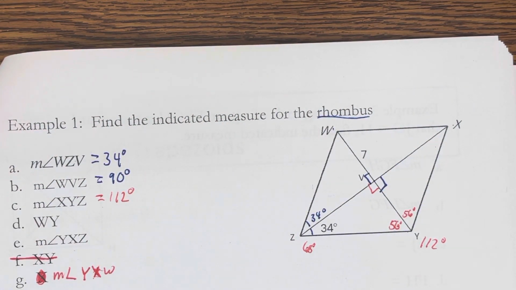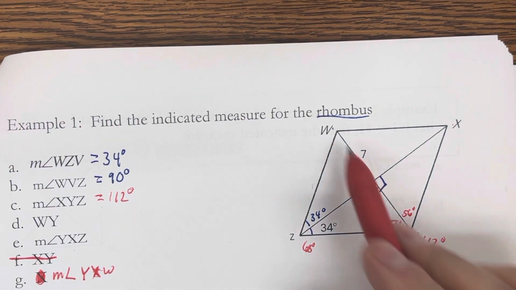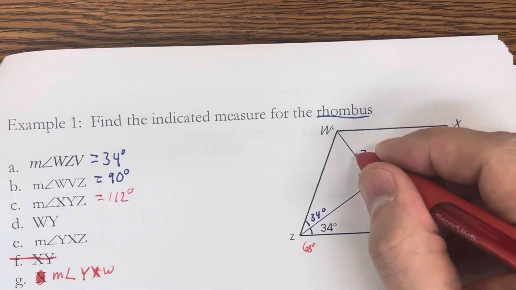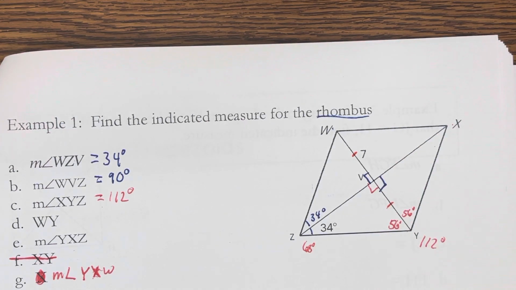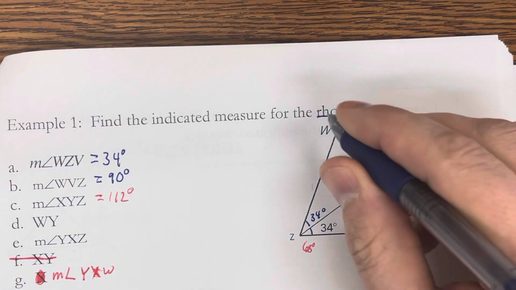Next piece is to find W to Y. So W to Y, diagonal. The diagonals of a parallelogram, a rhombus is a parallelogram, they bisect each other, so these are the same length. So this whole thing inside of here is 7 from here to here. The entire length is 14.